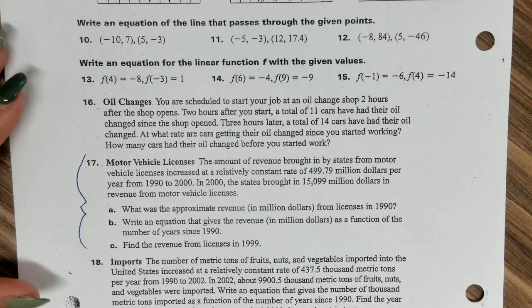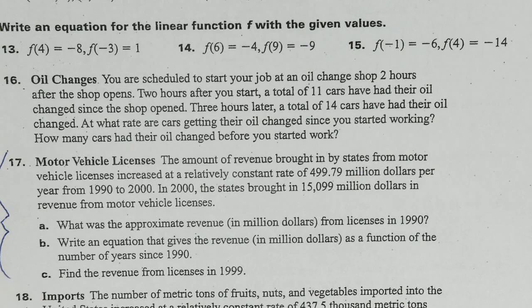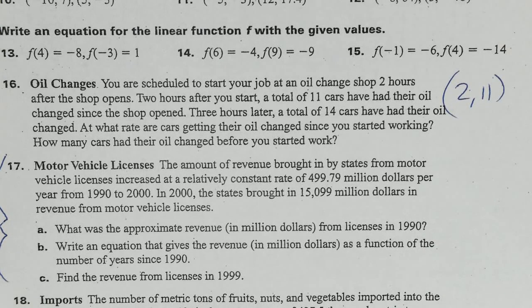If you look at number 16 on the back, what did they give you? Did they give you slope and a point, or did they give you 2 points? 2 points. Okay, it's 2 points, but let's look at it. The first point is 2, 11, but the second point is deceiving. So y'all read it and tell me if you can figure it out. Grant got it. 5, 14. Why is it 5, 14? It says 3 hours later, talking about from 2, 2 plus 3 is 5. So my second point is 5, 14.